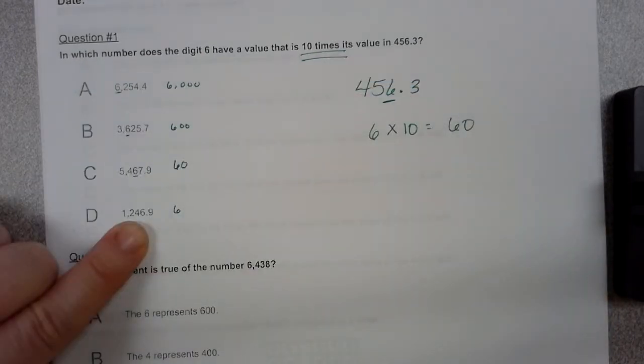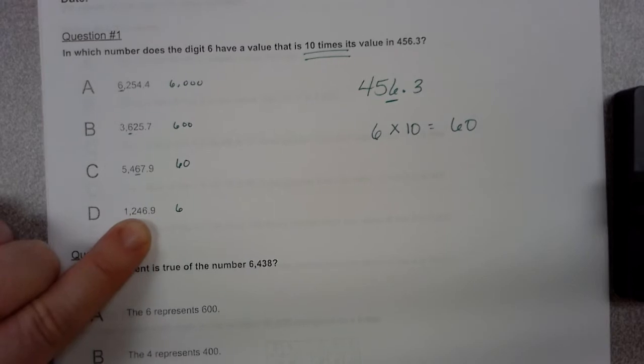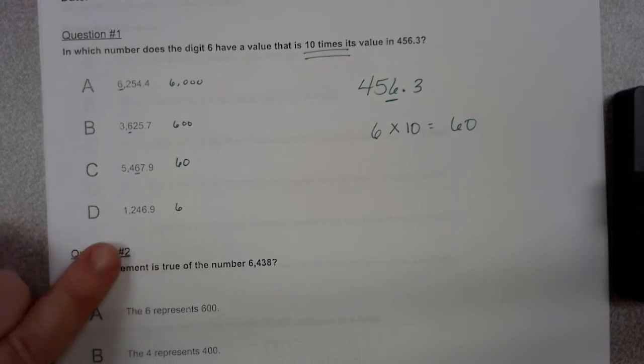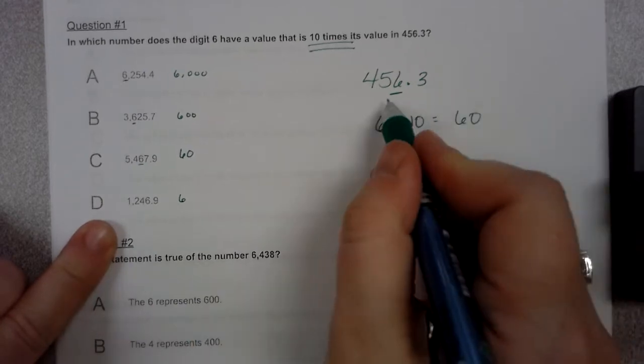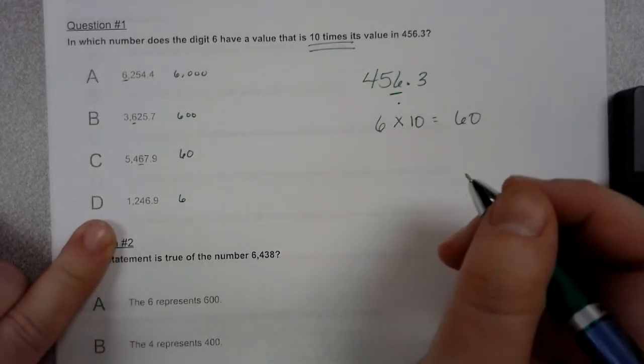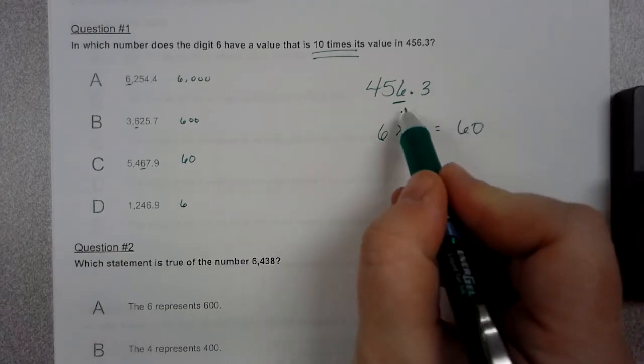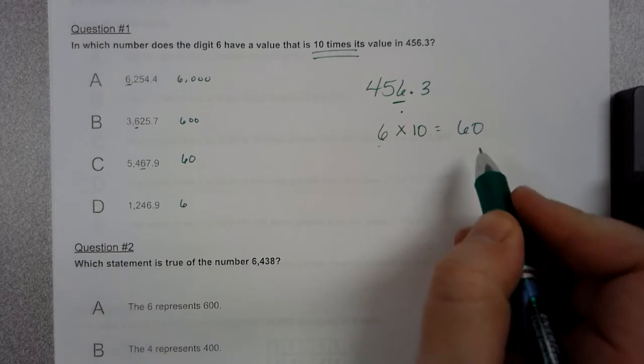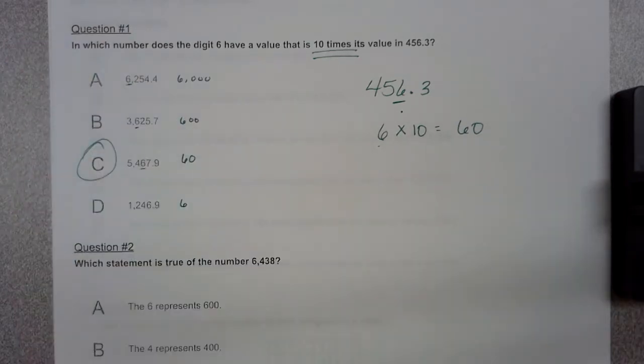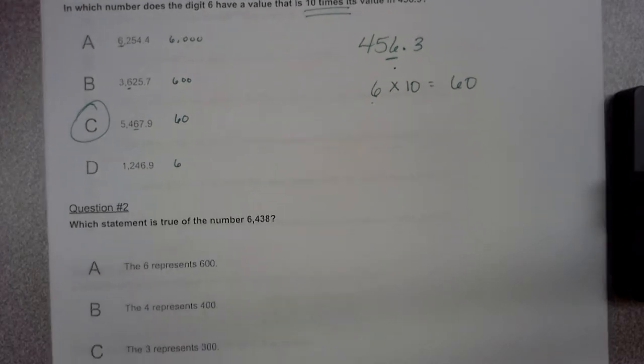So remember to read the question properly, because I can guarantee you about a quarter of you would have chosen D, because it's the same thing as this. But it's not asking you that. It's asking you to show the number that the 6 has a value that is 10 times this. And we know that 6 times 10 equals 60. So that's what we're looking for. Now, let's go to the next one.